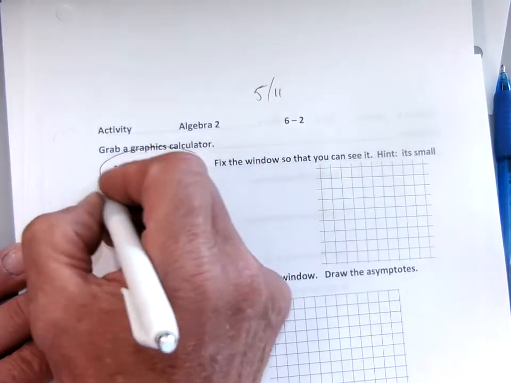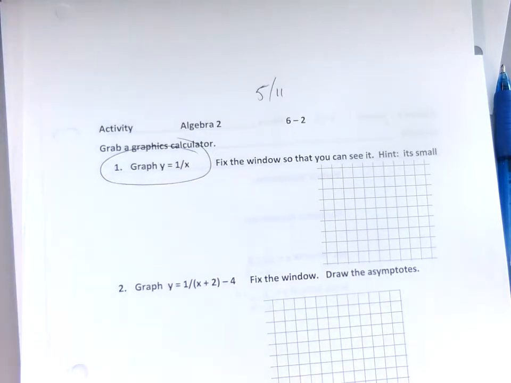All right, I want to graph y equals 1 over x. So let me start at least with the xy axis. Okay, we're going to use our intelligence.